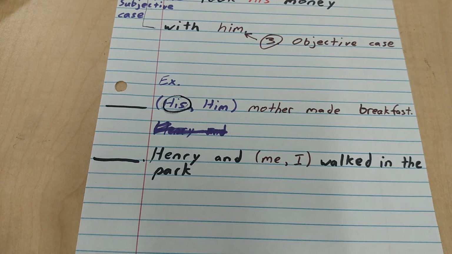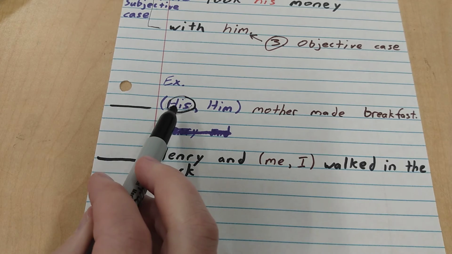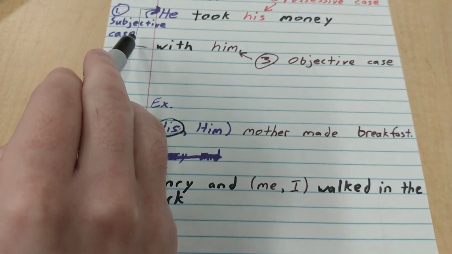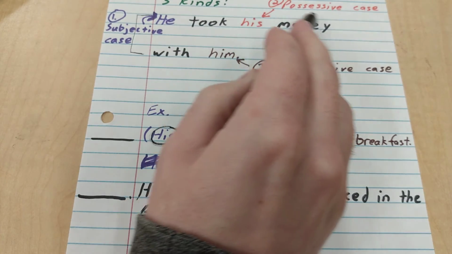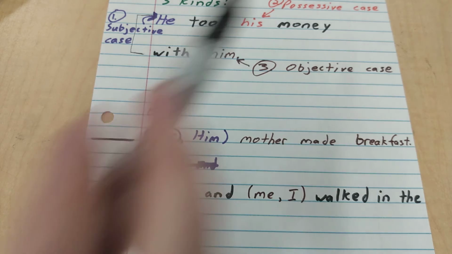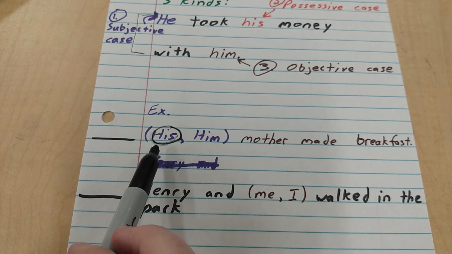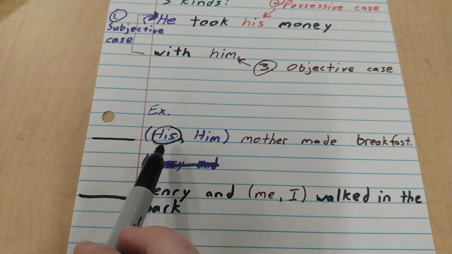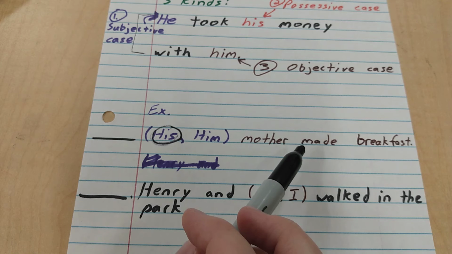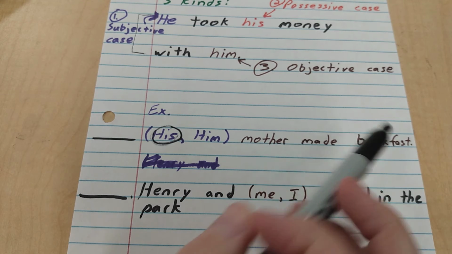Then the second thing you have to do for this sentence is decide: is his a subjective case, a possessive case, or an objective case? I have to look at the sentence as a whole. You have mother, you have made, and you have breakfast.